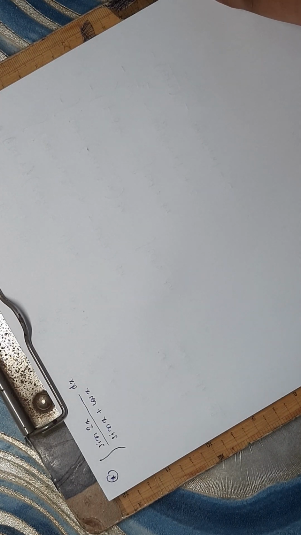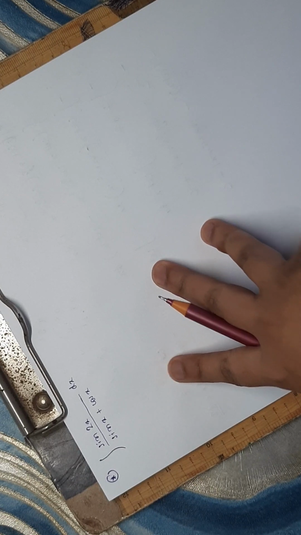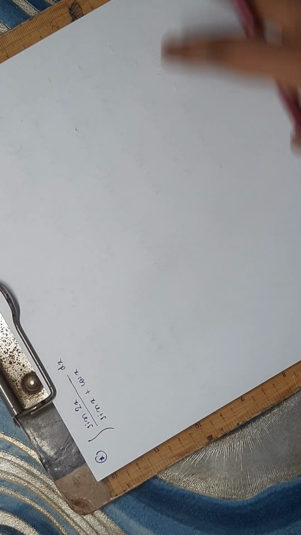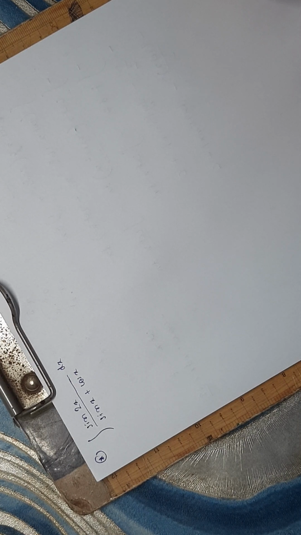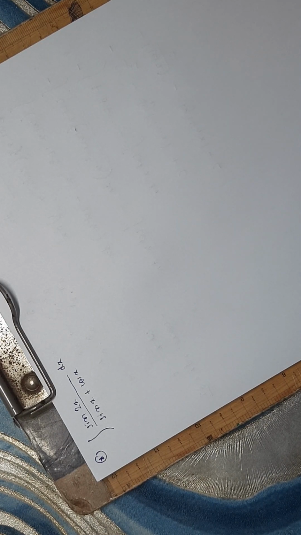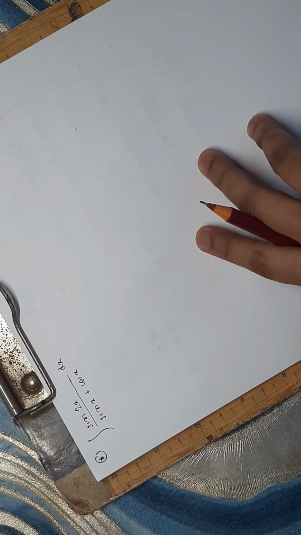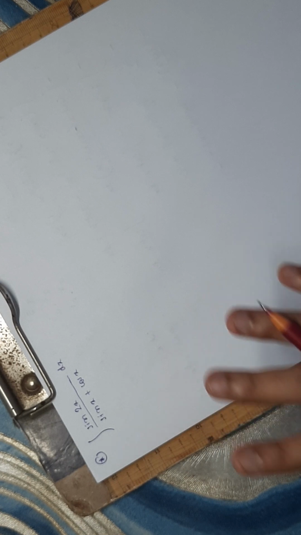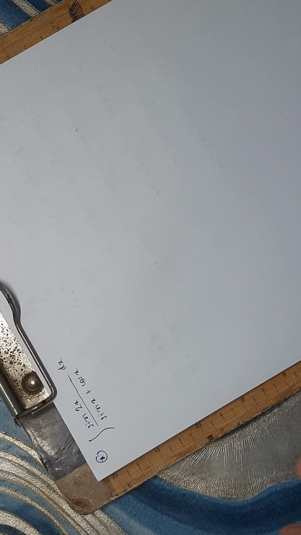Hi students, so now we will be solving this particular problem in integration. The problem goes as integration of sine 2x divided by sine x plus cos x into dx. So how to approach these kinds of questions? Now this particular problem is not at all difficult. In fact, it is very easy.